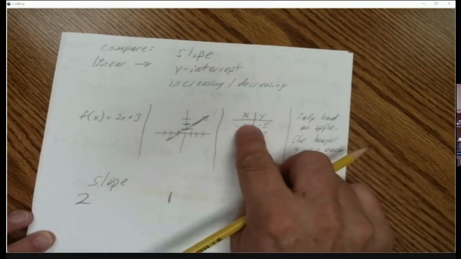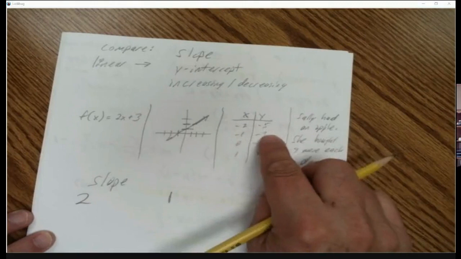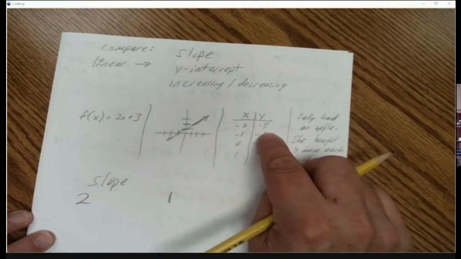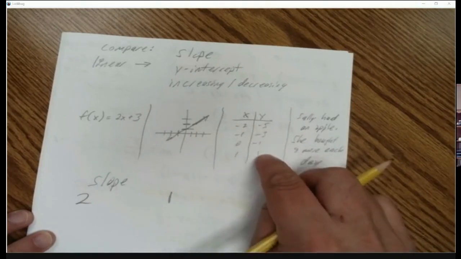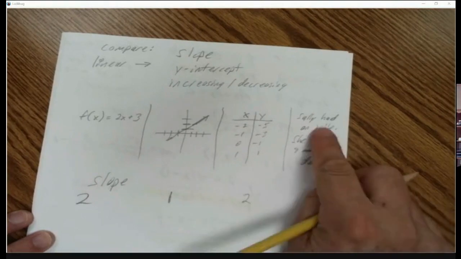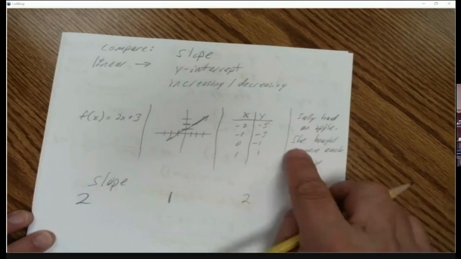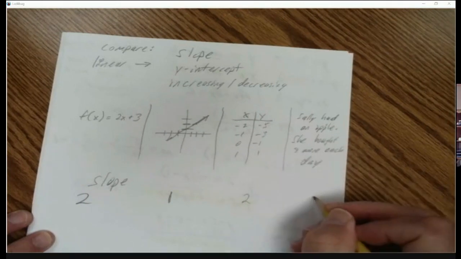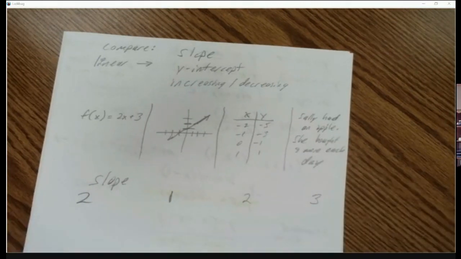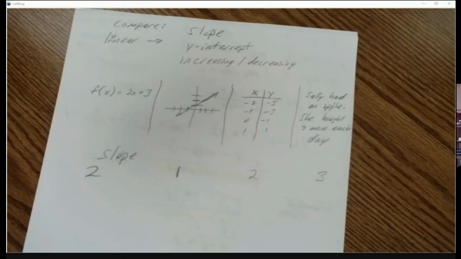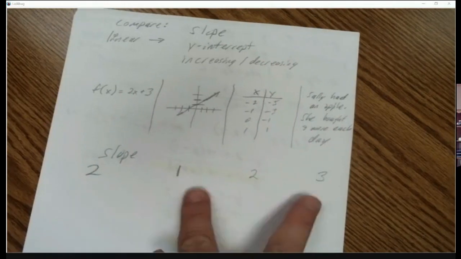What's the slope here? As this x goes up 1, that goes up 2. It goes from -5 to -3, -3 to -1. So this has a slope of 2. And what's the slope here? Sally had an apple. She bought 3 more each day. So every day she added 3 apples. So that slope is 3. So comparing the slopes of these 4 equations, we see 2, 1, 2, and 3. These are the same slope, and these are different slopes.